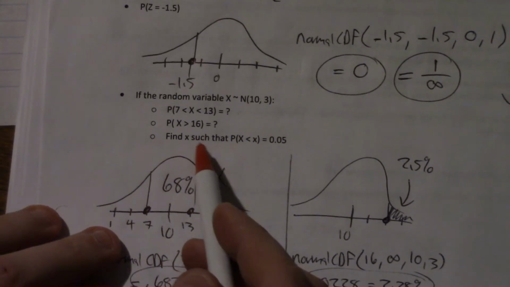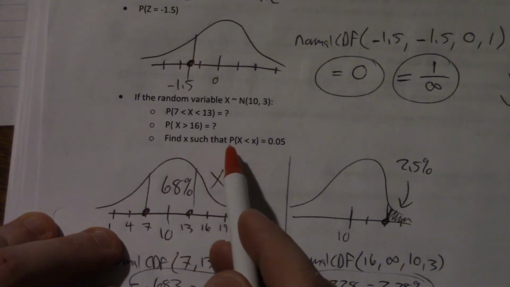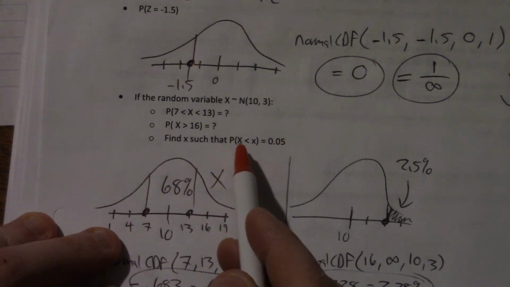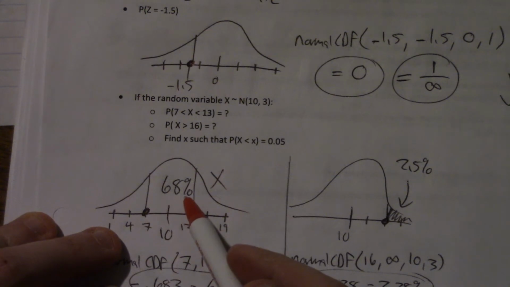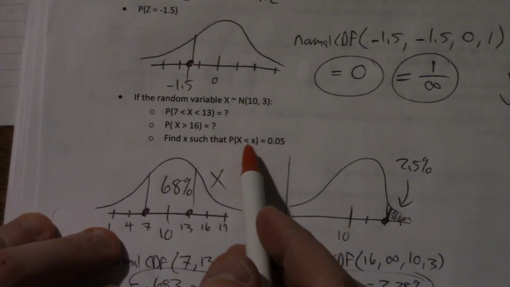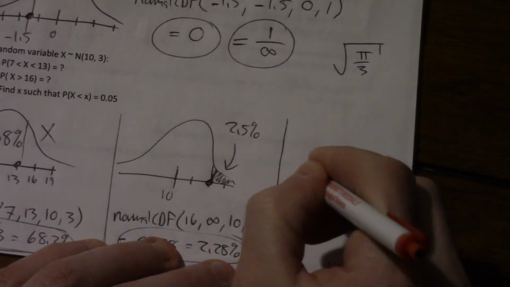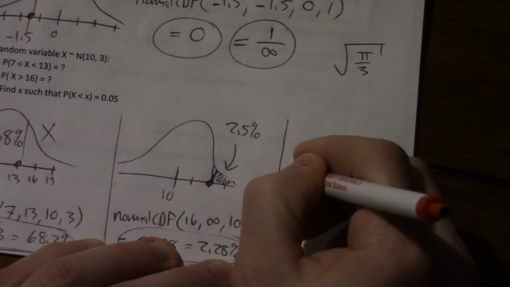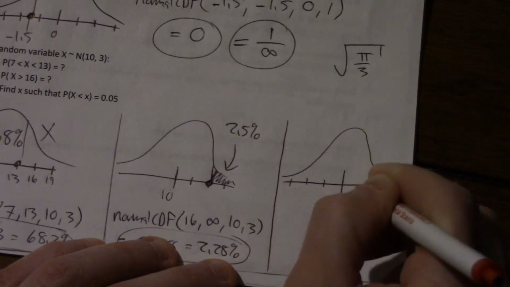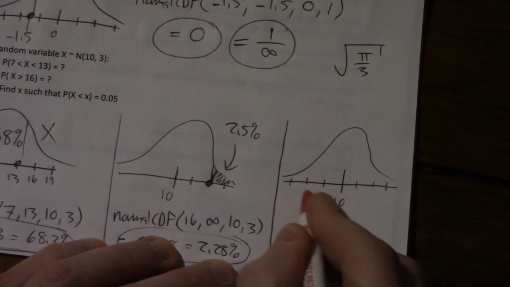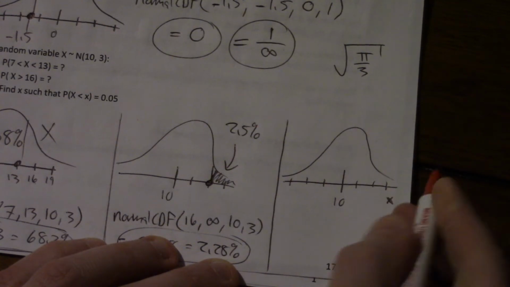So then lastly, it's kind of an odd question. Find little x such that the probability that your random variable is less than that little x is 0.05. What this is saying is you have your normal distribution, and all of these values down here, these are your little x's.